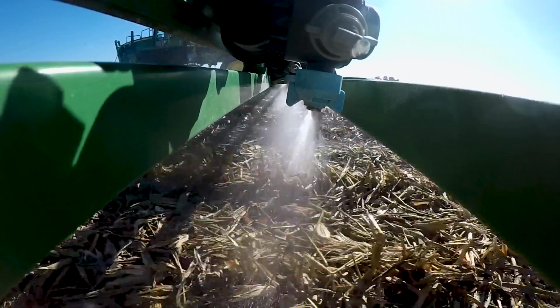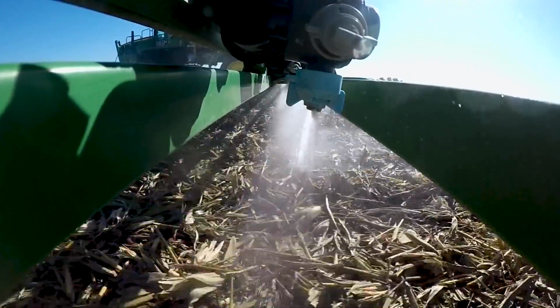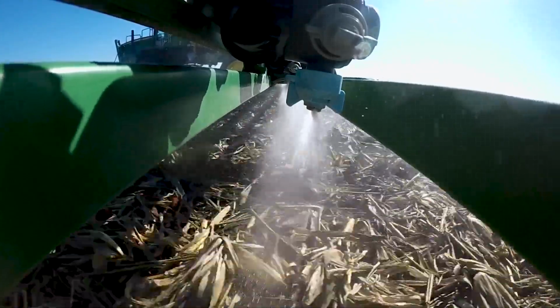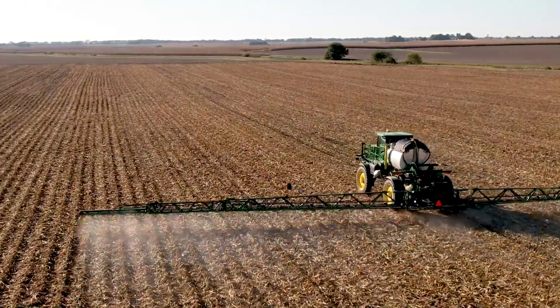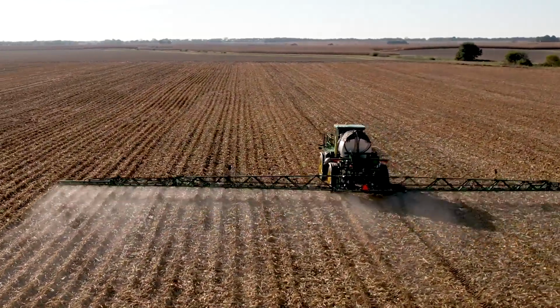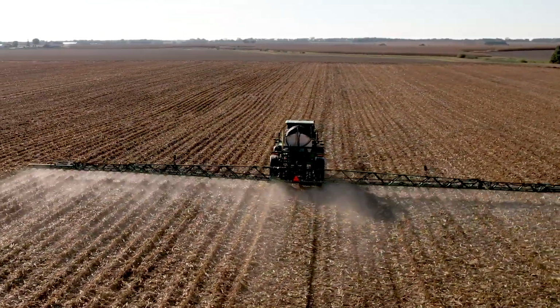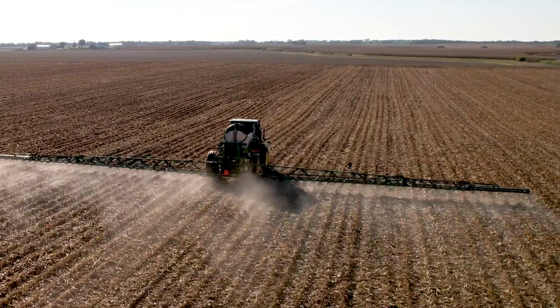So keeping the speed of the sprayer down to lower speeds is important. Product labels contain a lot of information on spray drift management, and all of the points that I've just mentioned around spray droplet size, wind speed and direction will be listed on the label.